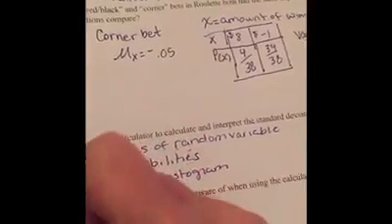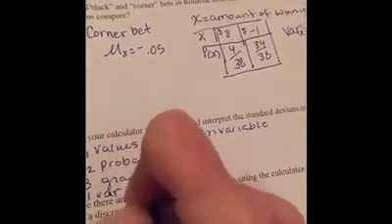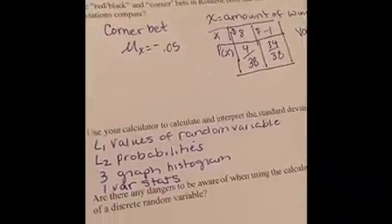Don't forget that you may have to clear your calculator out if you already have numbers in. So in list 1, I'm going to put in the numbers 0 through 9.